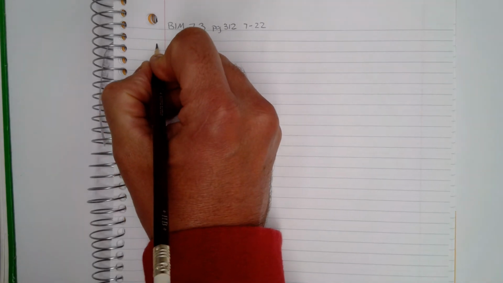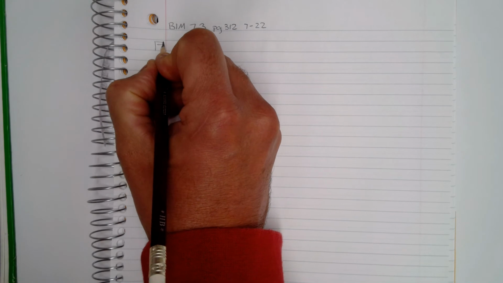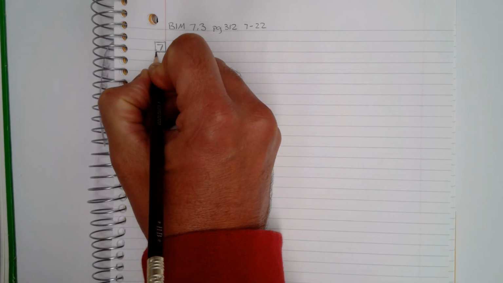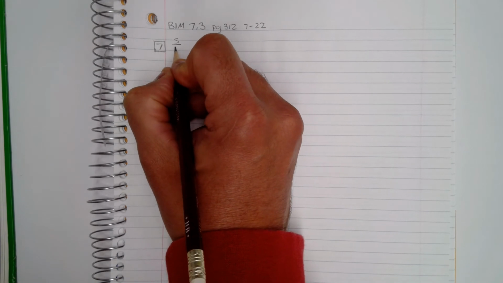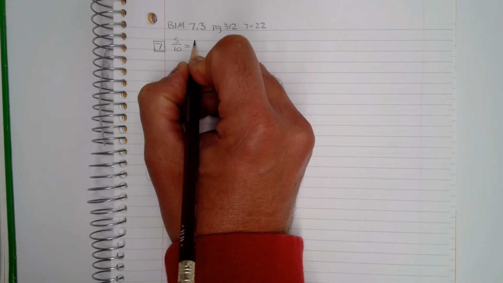That's all these problems are. They don't need to be more difficult than we want to make them sometimes. They're actually fairly simple. So this is s over 10 equals 7.